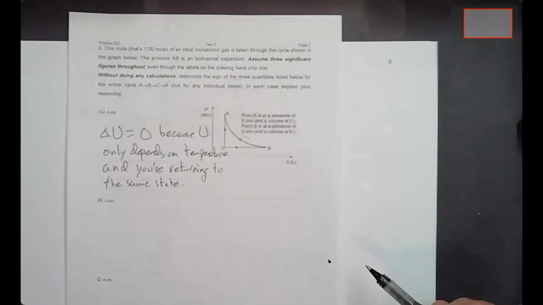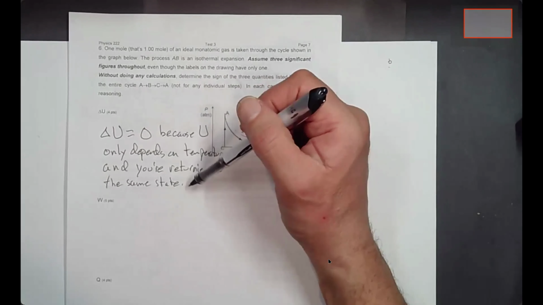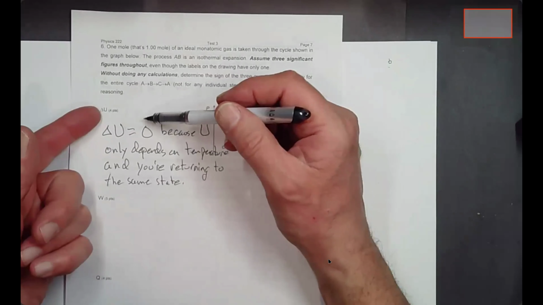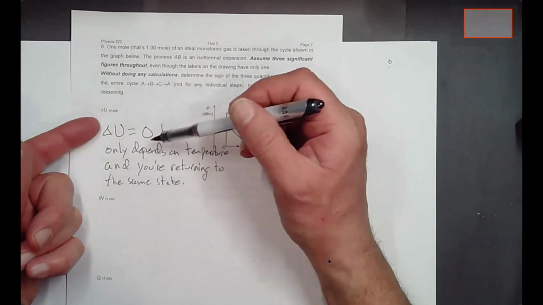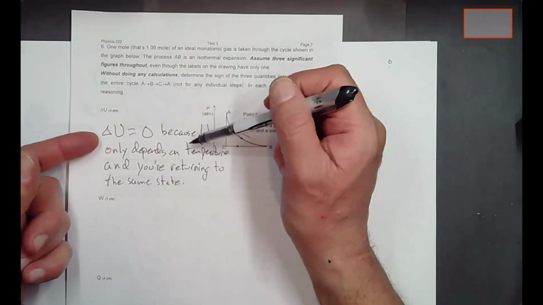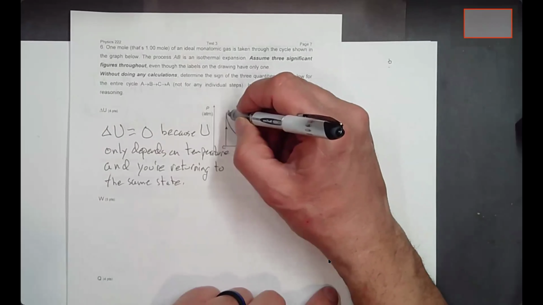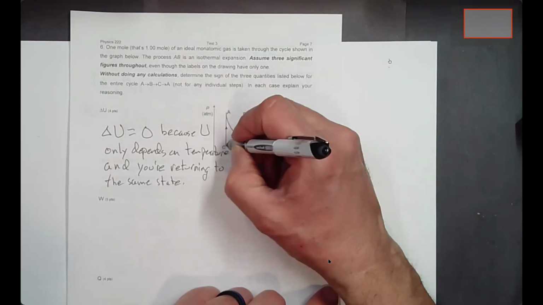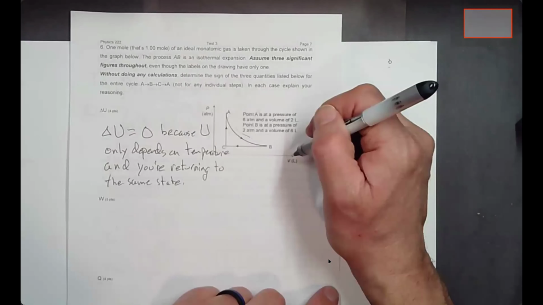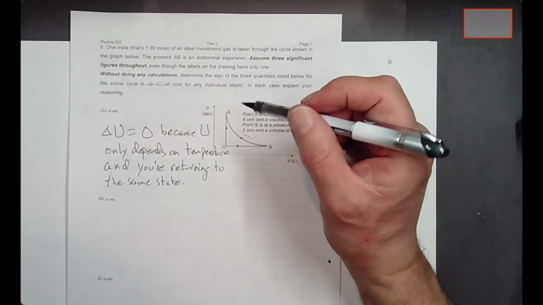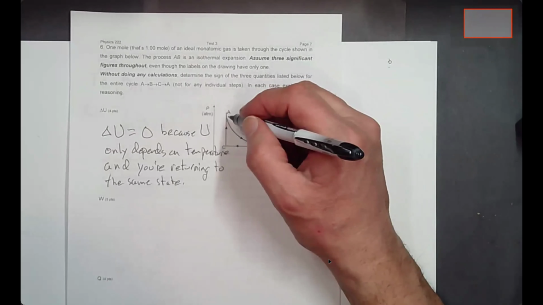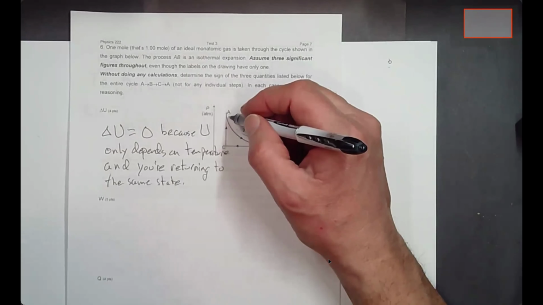Okay, so that one was not so hard to calculate actually, but you did have to know that delta U is the internal energy, and it only depends on the temperature. And if you start at some point and come back to the same point on the PV diagram, you are returning to the same state, the same temperature, the same pressure, the same volume.